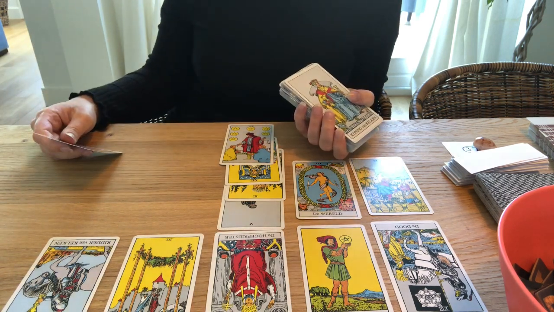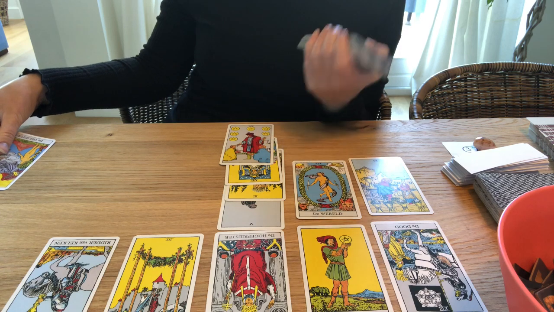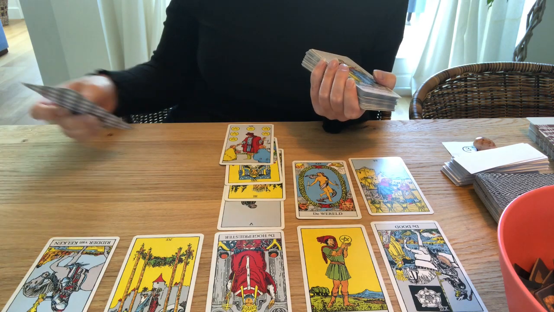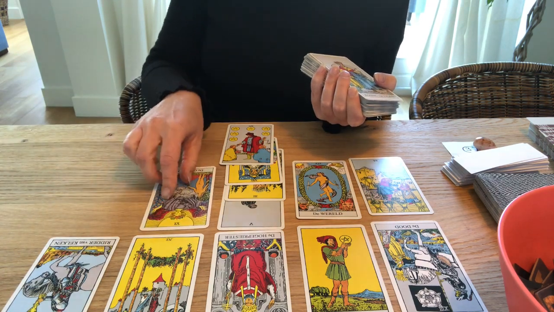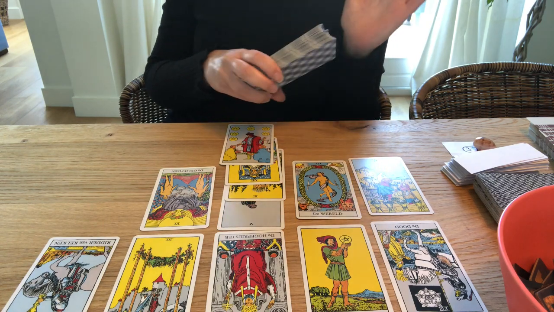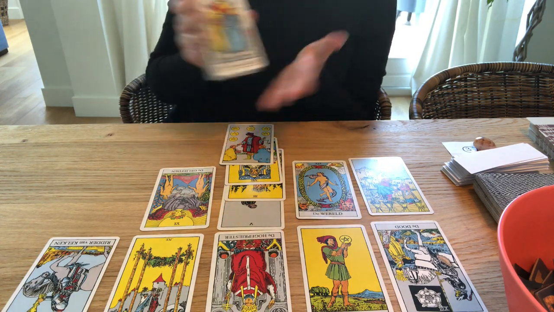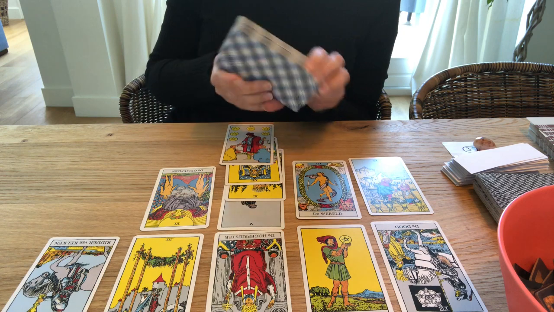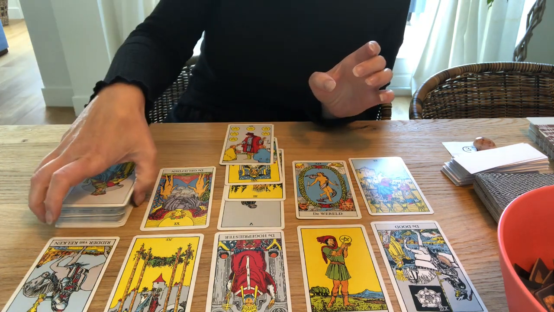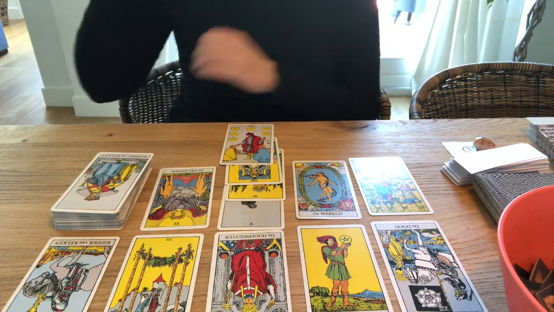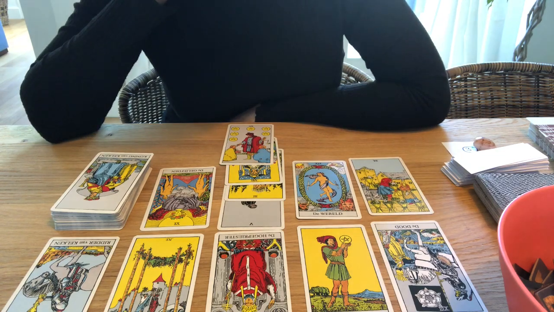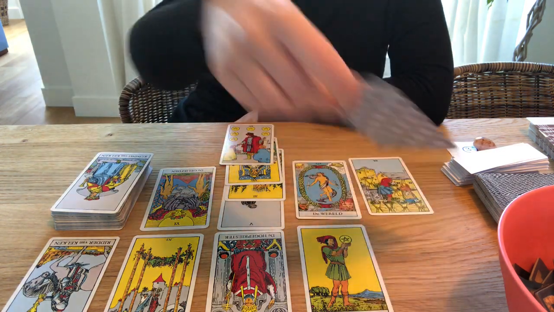Okay, I'm just going to take this card because I just picked up this pile to shuffle again, and I just see this Lover's card here. So I'm just going to put that there, and I'm going to take this card, this bottom deck energy anyway. I'm not going to shuffle anymore. We're going to use this bottom deck energy to clarify the Knight of Cups. Okay. Interesting. All right, we'll start with the Death card.